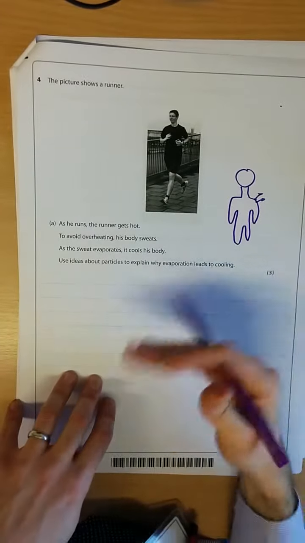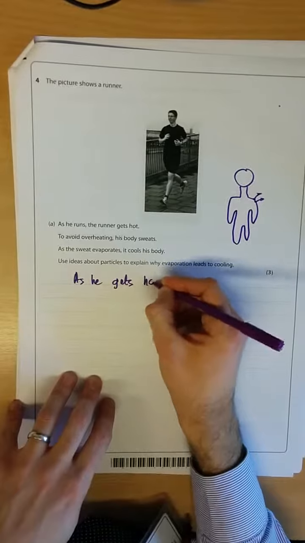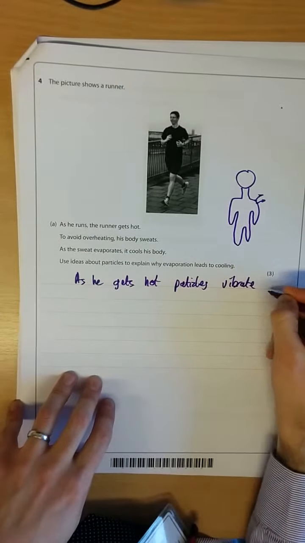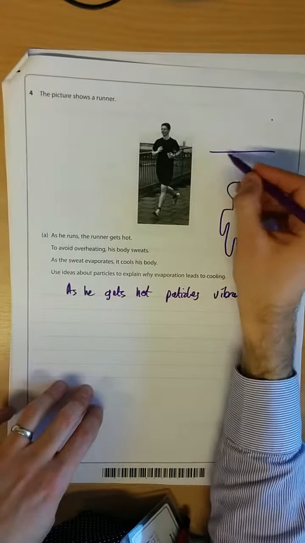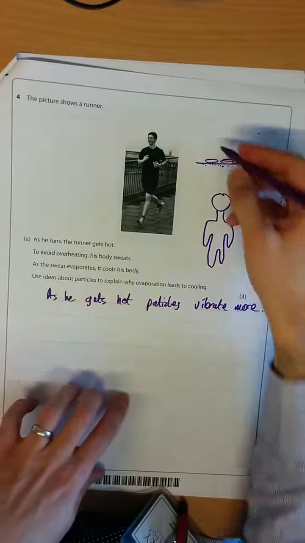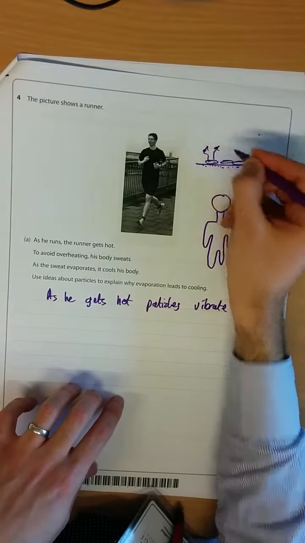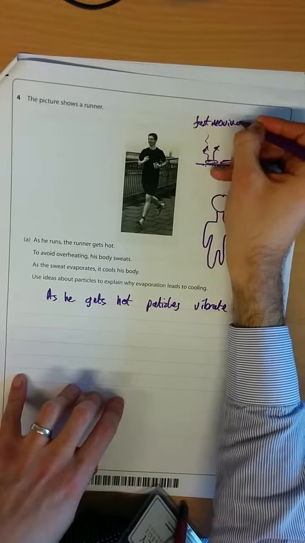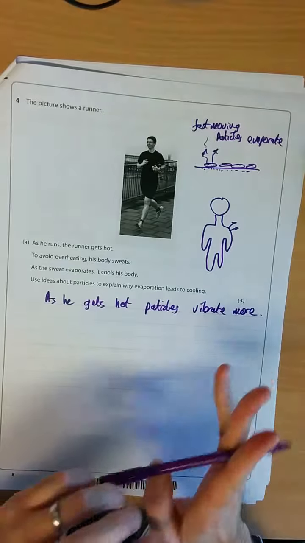So what do we know about heat? As he gets hot, the particles of his body vibrate more. So what we have is the surface of his body with lots of particles which are all vibrating a lot. Now, if we've got some water, his sweat, on the surface of his body, then the water particles are also going to vibrate more. When they vibrate more, they evaporate. The fast moving particles leave the body.